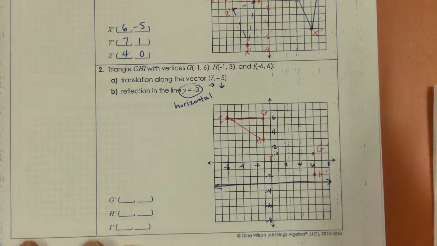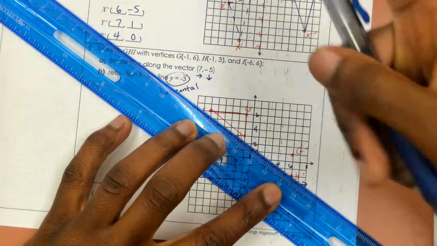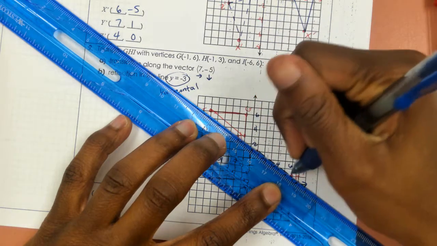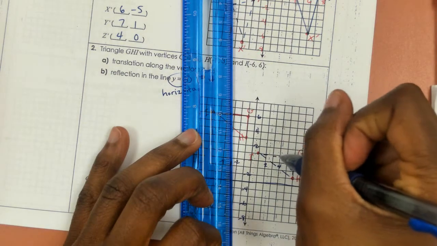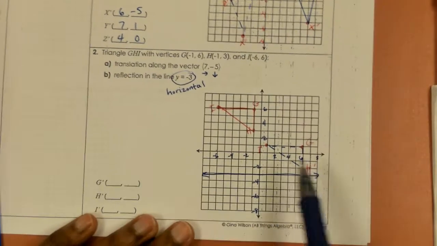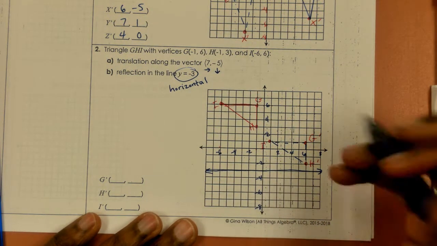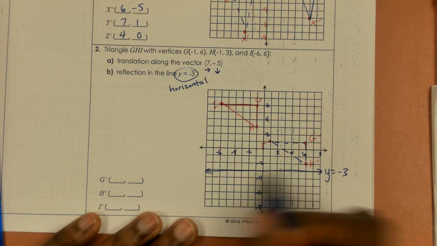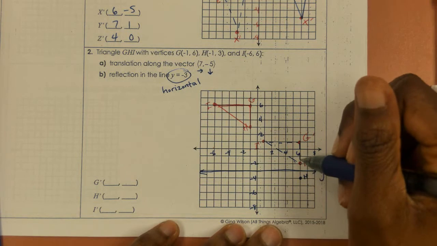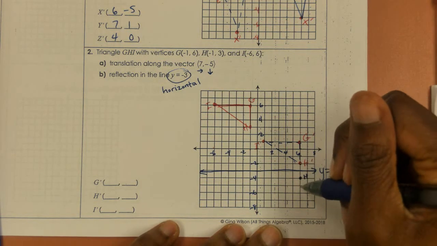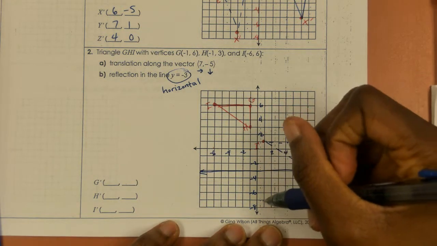Okay. So those dotted lines are going to be all my part A transformations. Okay, then I wanted to take these transformed points of part A and flip it across y equals -3, which is this horizontal line. So h prime is 1 point away, so I'm going to go 1 point away. G is 1, 2, 3, 4. And 4 for I prime.